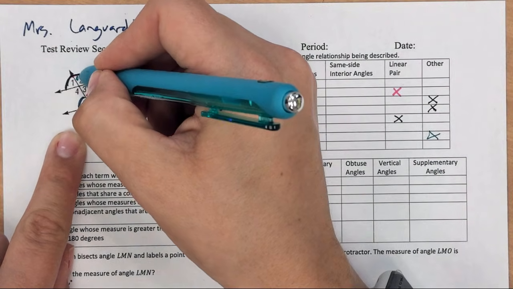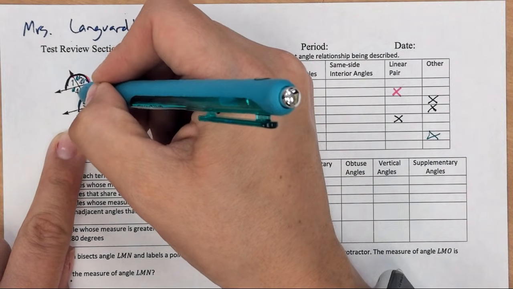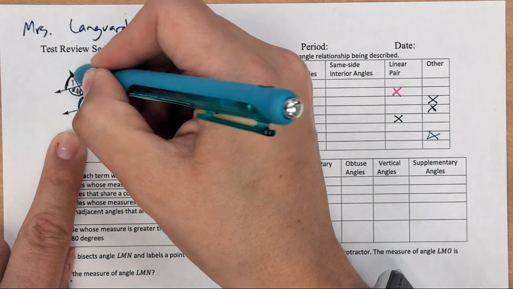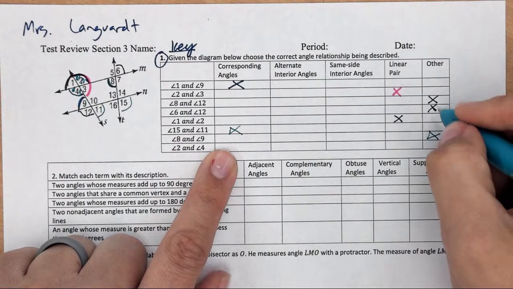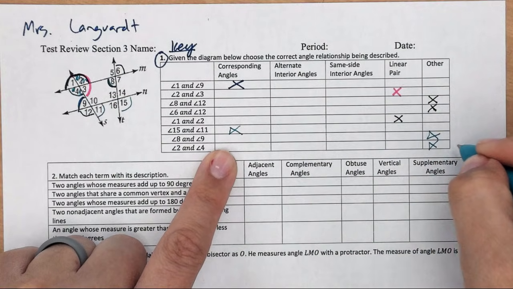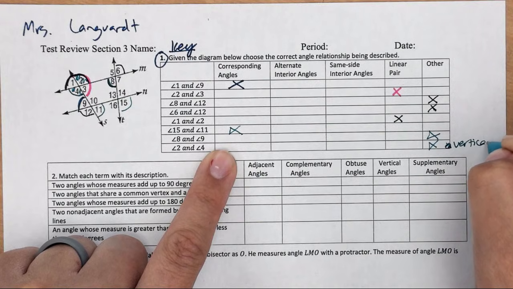All right, and then 2 and 4. If I find 2 here and 4 here, those are vertical angles. They are directly across from each other. So vertical angles, the unfortunate part is that is not listed up here. So we'll say other, and we'll just note that those are vertical.